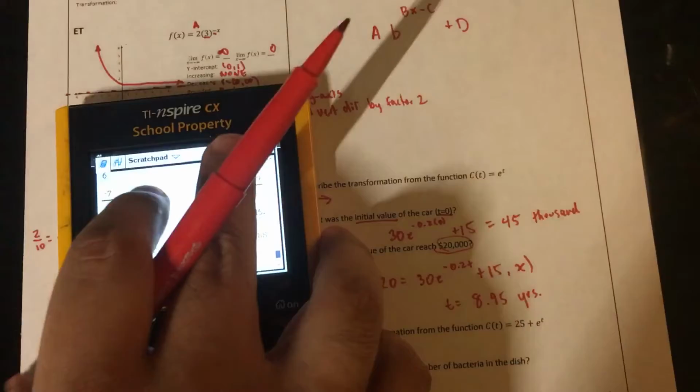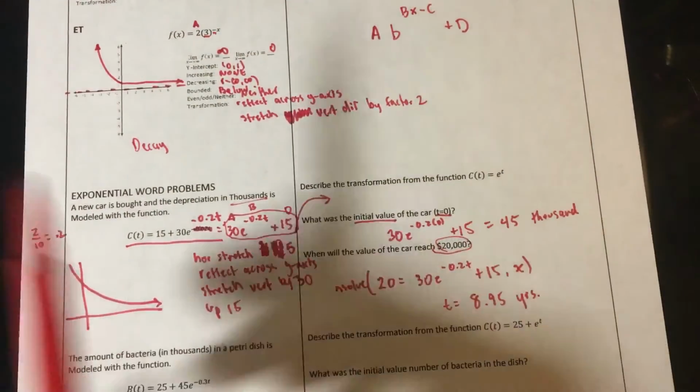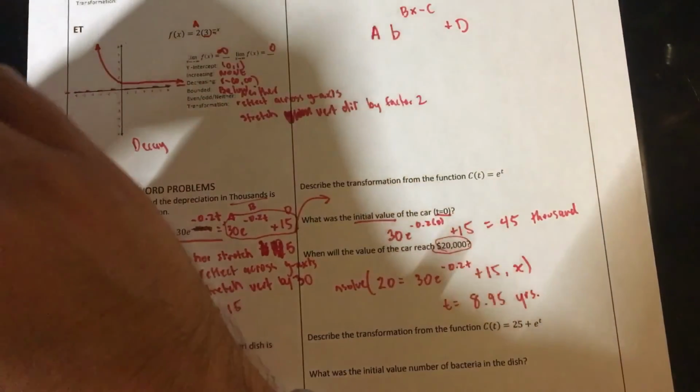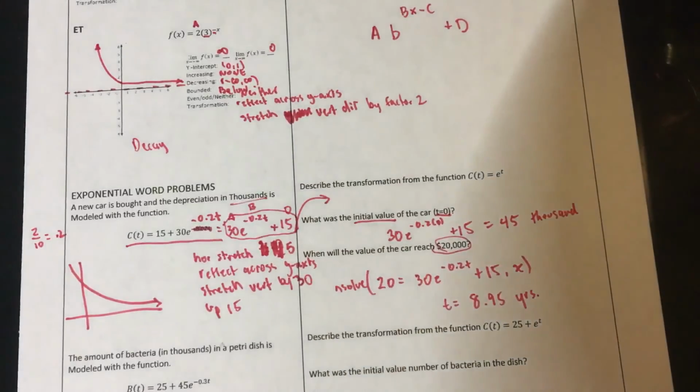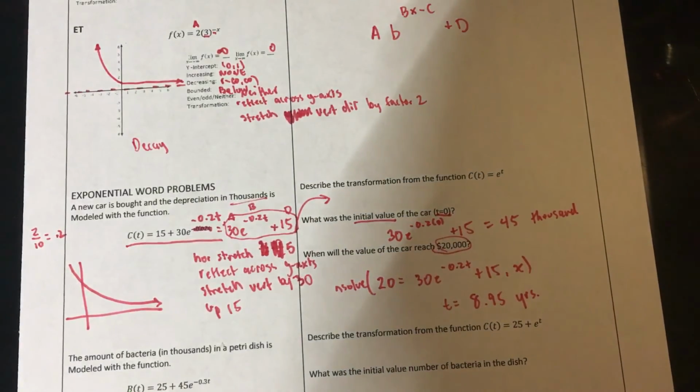These are the types of problems you'll have a calculator for. So go ahead and study, guys, and we will see you all in class.